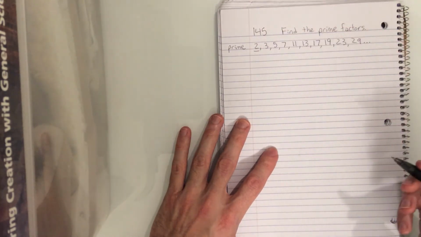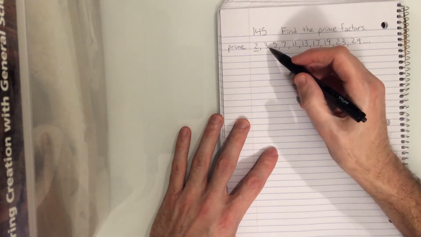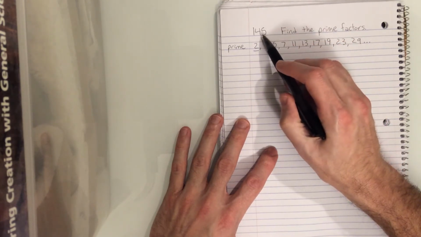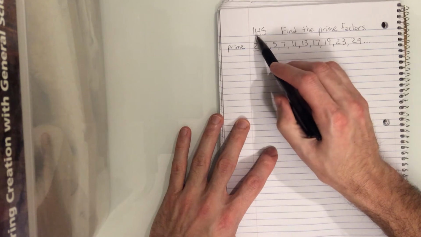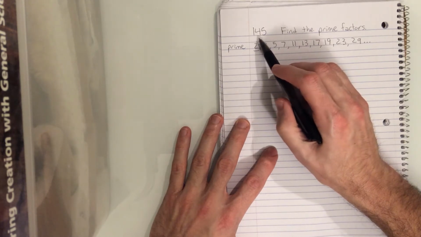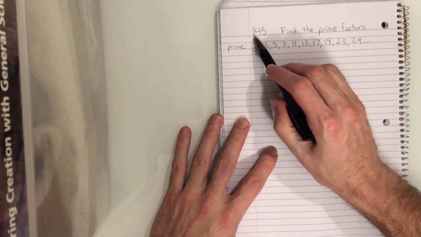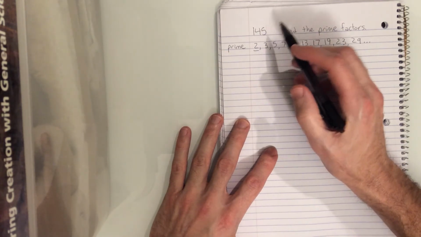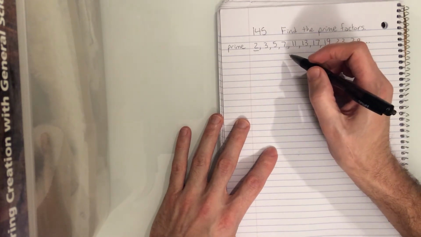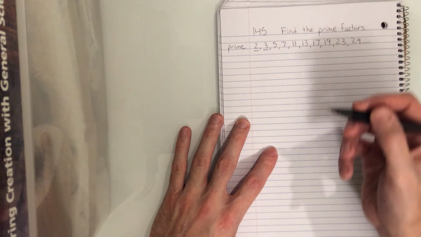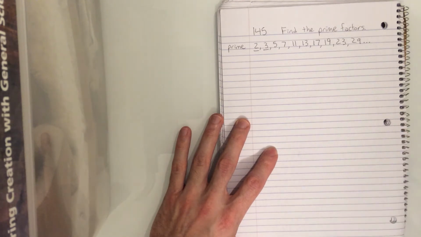So we'll check 3. The rule for being divisible by 3 is that if you add the digits and the sum is divisible by 3, then the original number is also. And in this case, 1 plus 4 plus 5 is 10, and 10 is not divisible by 3. So 145 is not divisible by 3.